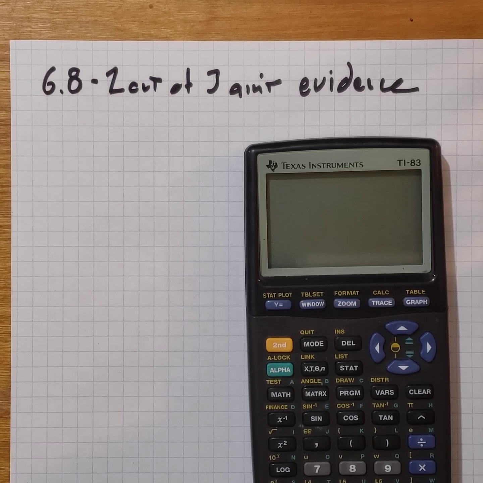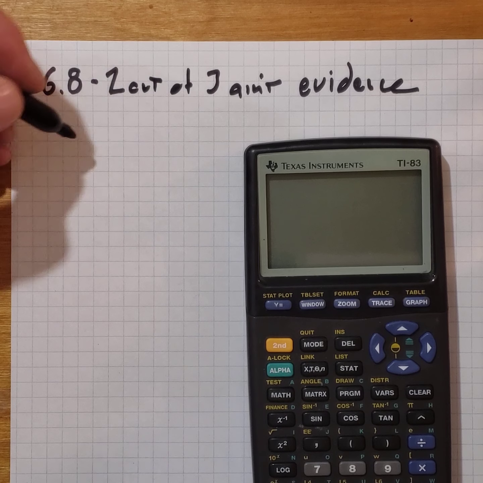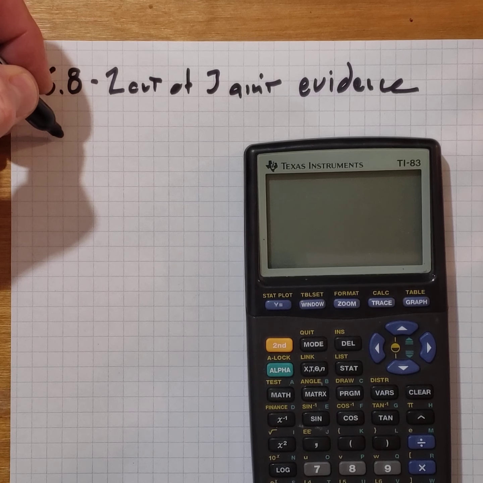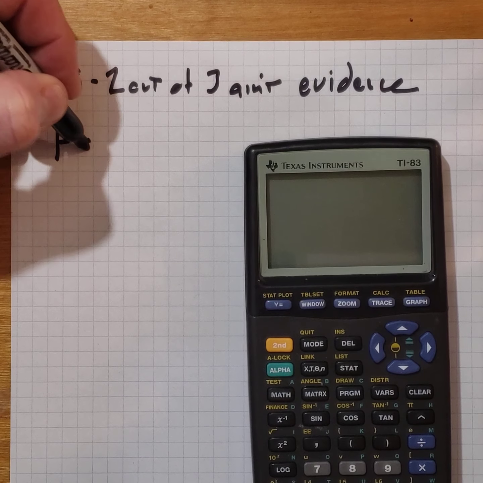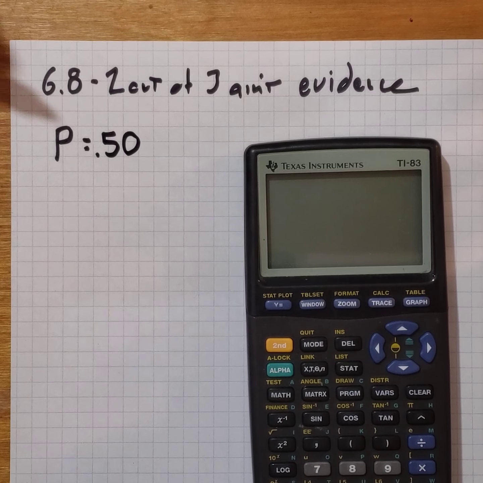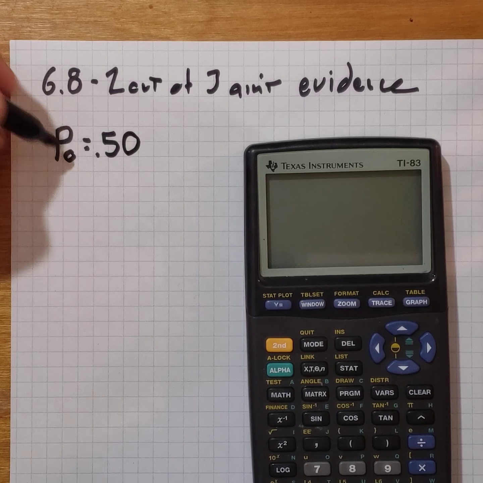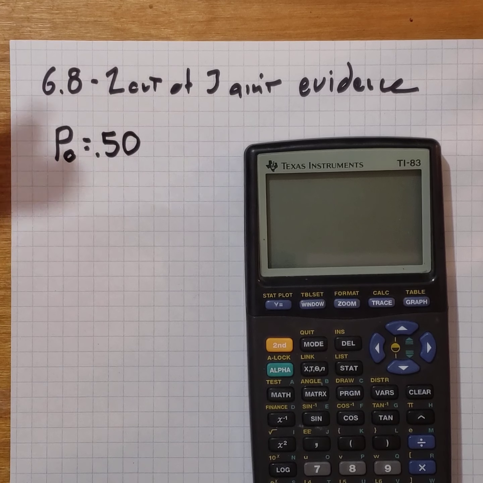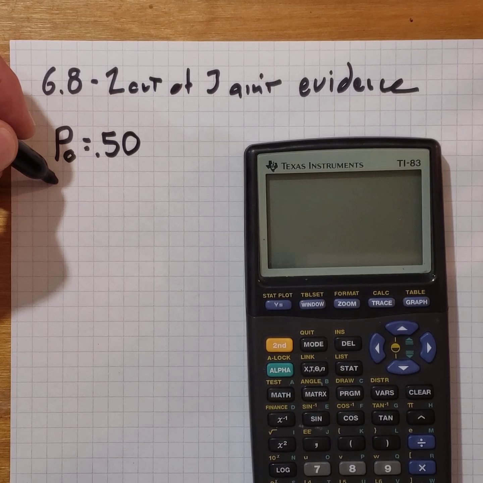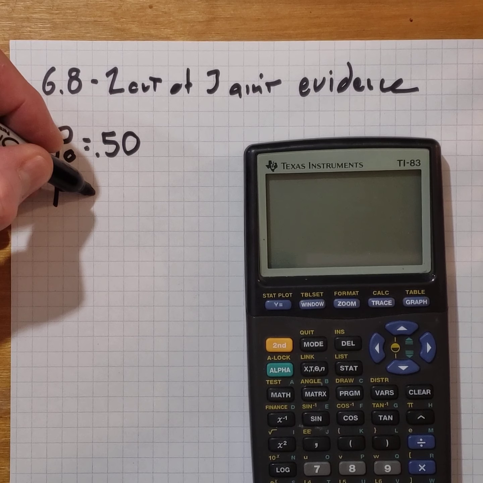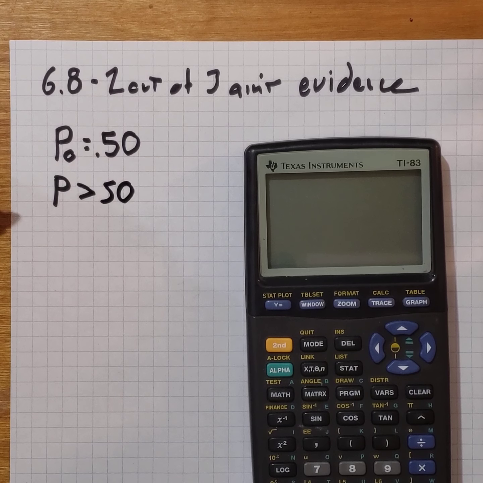So I want to know if more than half of Americans plan to vote. So I survey 100 people, and 53 say that they do plan to vote. Okay, so let's look at our numbers here. The proportion I'm comparing to is 50, or 0.50. Okay, so that's my P naught. That's the number that I'm comparing to. And I want to see if it's higher. So my alternate hypothesis is that the actual proportion will be greater than 50.